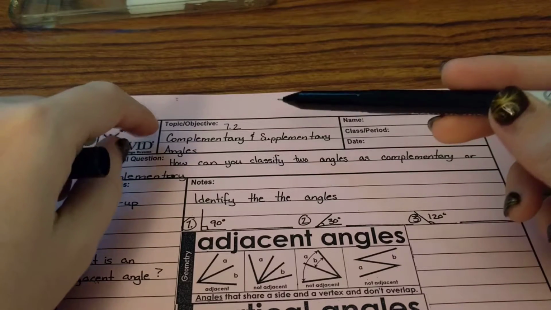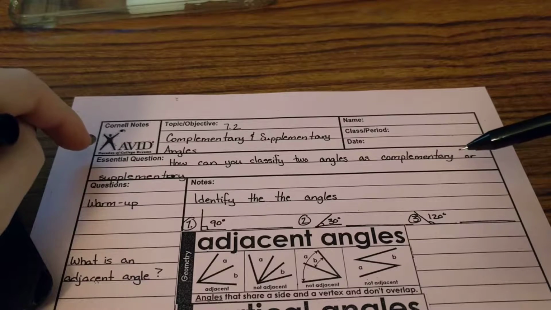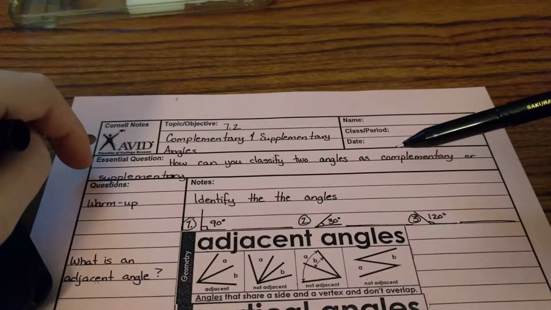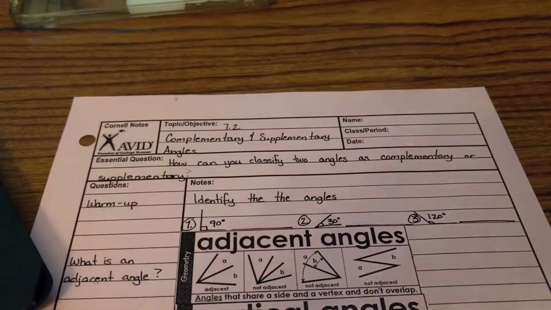We're on 7.2, where we're talking about complementary and supplementary angles, and our essential question today is: how can you classify two angles as complementary or supplementary? What this question is really asking you is how can you look at two lines and figure out if they're complementary or supplementary. Just trying to clarify what you're looking at.